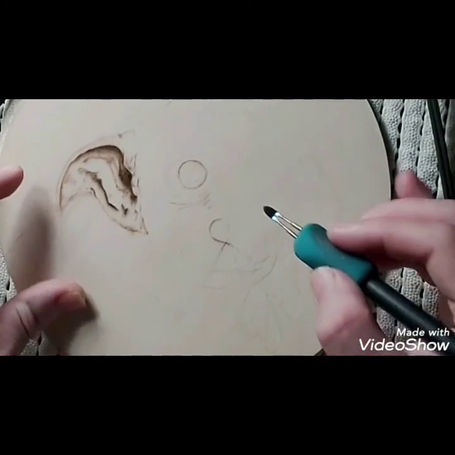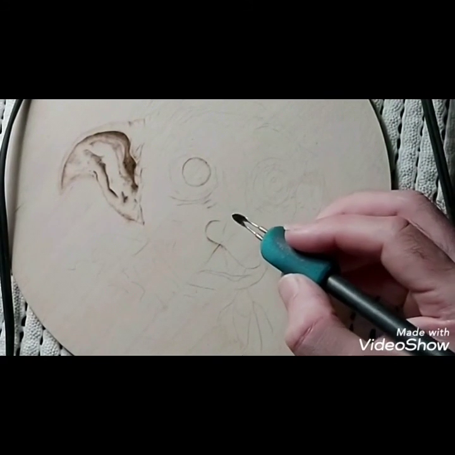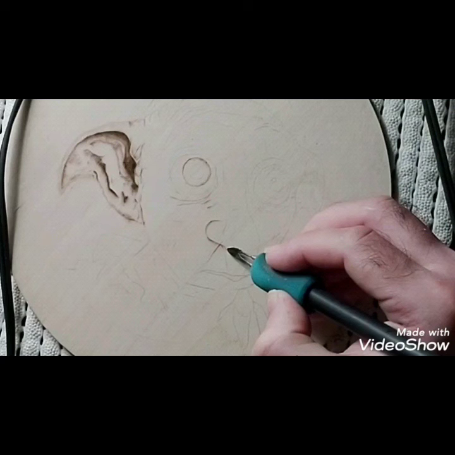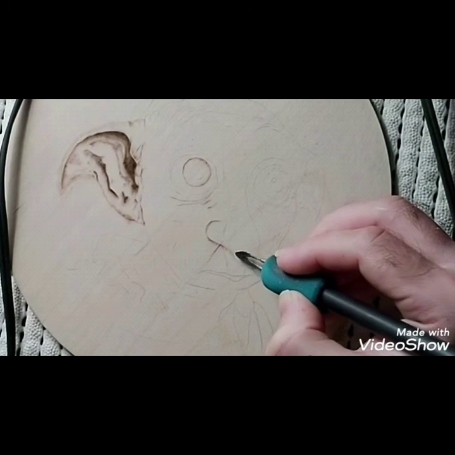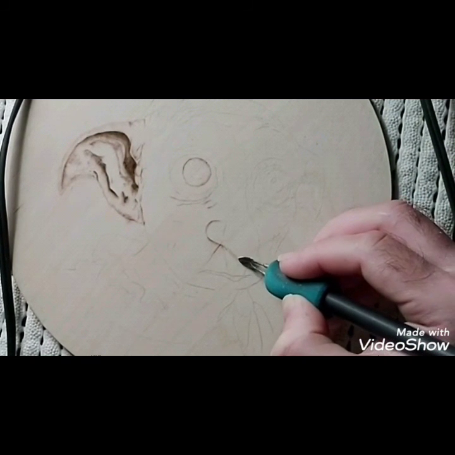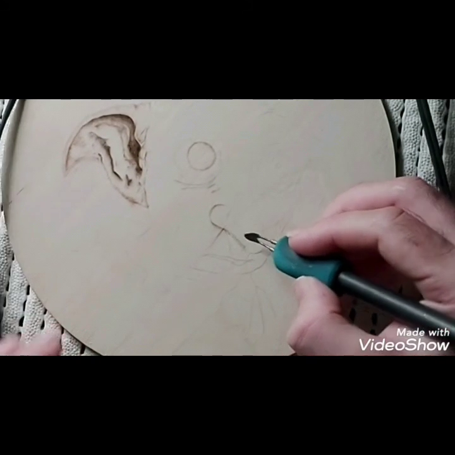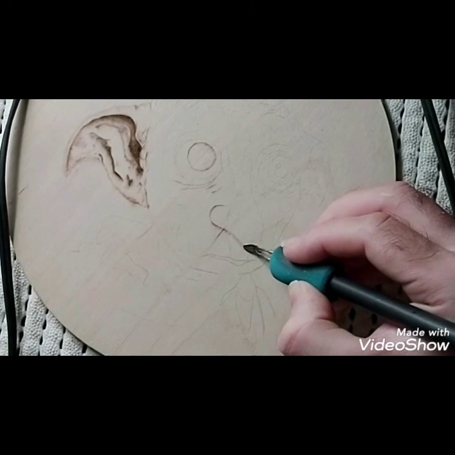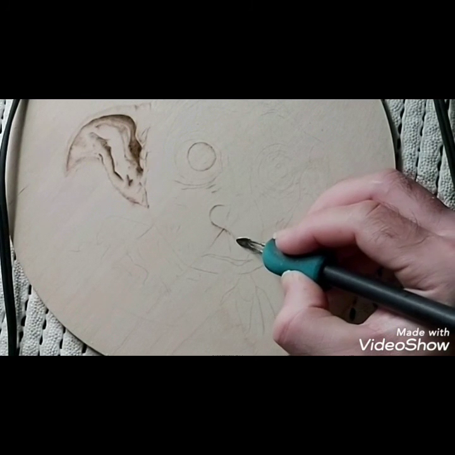Now what I usually do, I'm going to turn the heat down a little more and take the heat out of the pen, just by dabbing it on my board, with the actual trunk of the nose. We want to start building some shape to it. So all along the bottom edge is like the underneath of the nose.